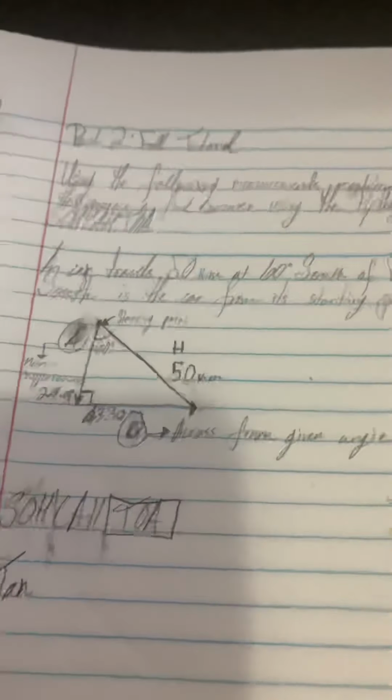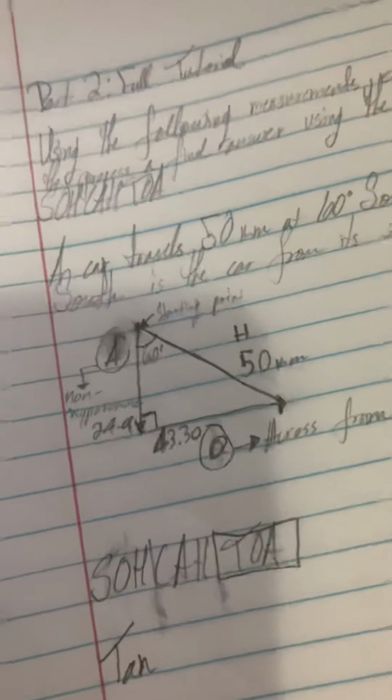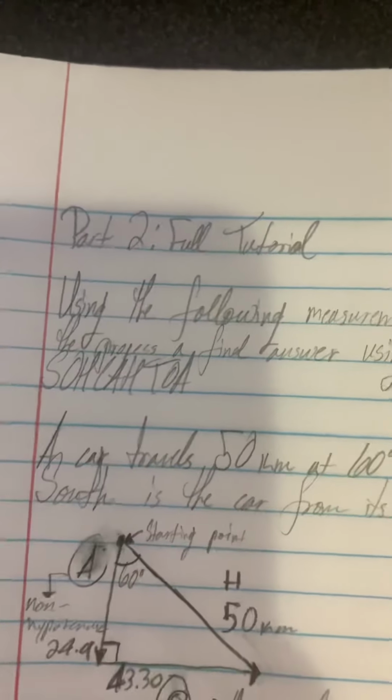So right now, since we just went over the part 1 mini tutorial, we are now going to go over the part 2 full tutorial of the 2D vectors, Pythagorean theorem, and SOHCAHTOA assignment. The part 2 full tutorial said, using the following measurements, explain and write out the process and final answer using the Pythagorean theorem and SOHCAHTOA method.